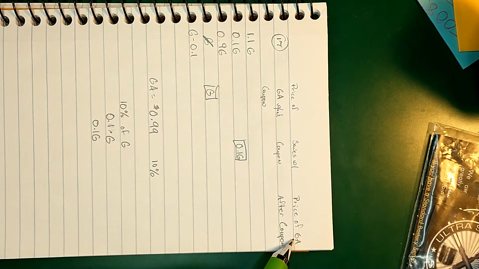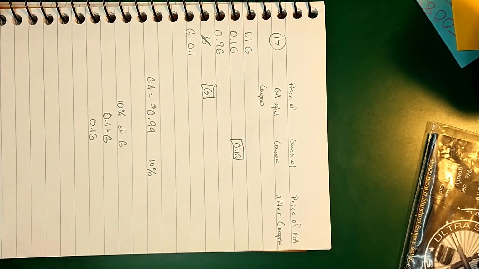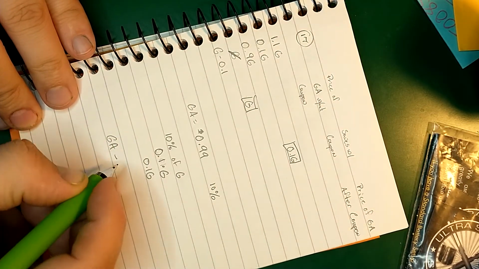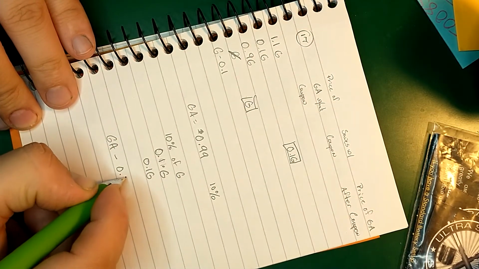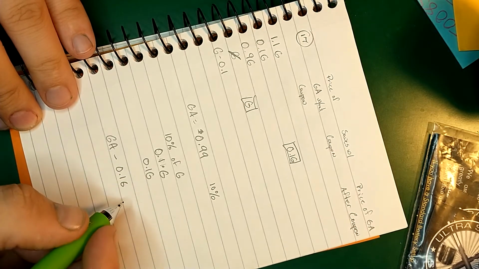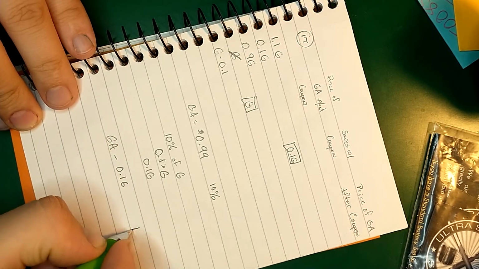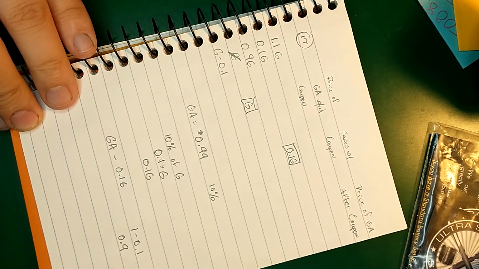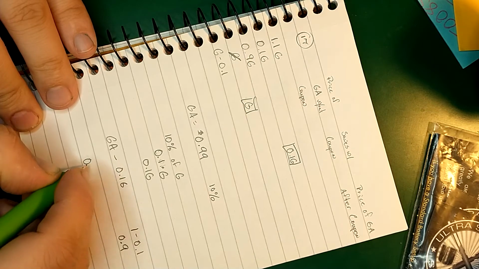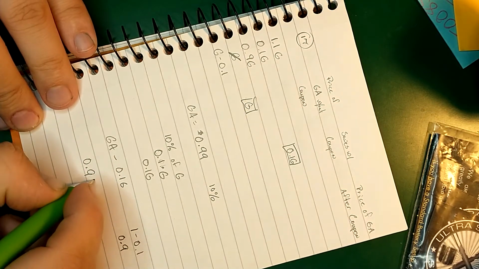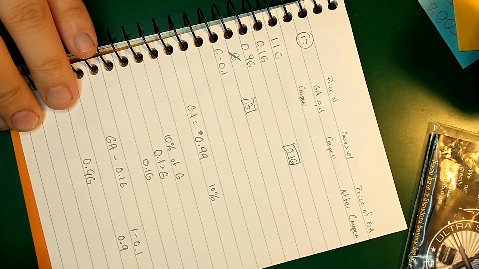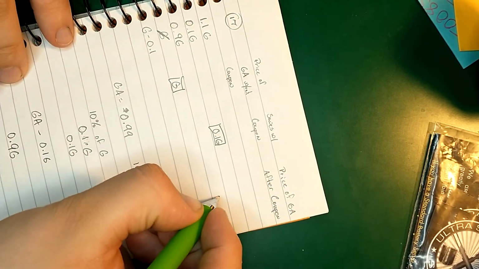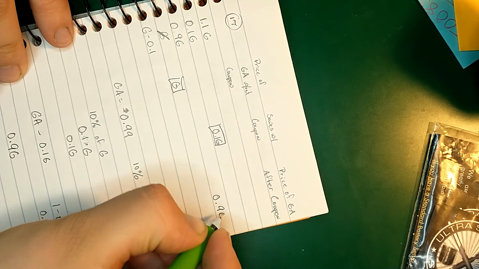Now, what's the price of the green apple after the coupon? Well, if the green apple represents a whole, and we're going to subtract 0.1 G of the green apple, that means you're going to take 1 minus 0.1, and you're going to get 0.9, okay? So you're going to get 0.9 of G. That's going to represent the price of a green apple. So the price of the green apple after the coupon is going to be 0.9 G.